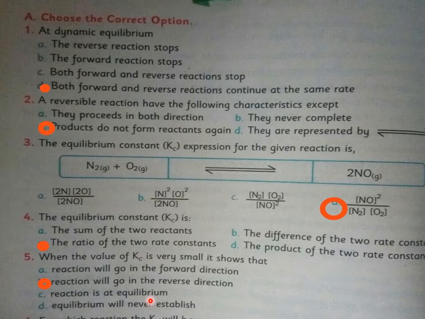The C is reaction is at equilibrium. So this is also not suitable, because if the value of Kc is very small, it means that reaction will not be at equilibrium. Okay, the reaction will go in the forward direction.